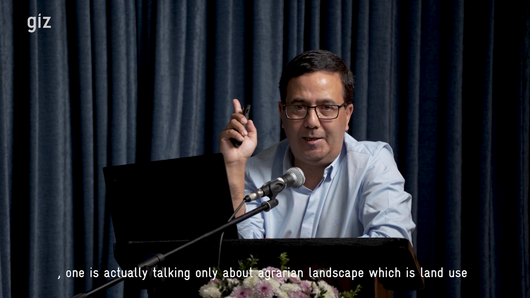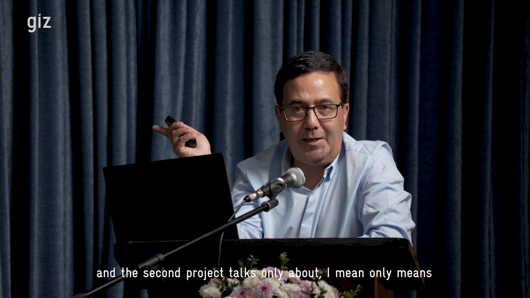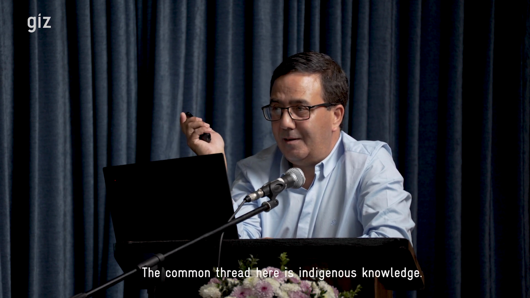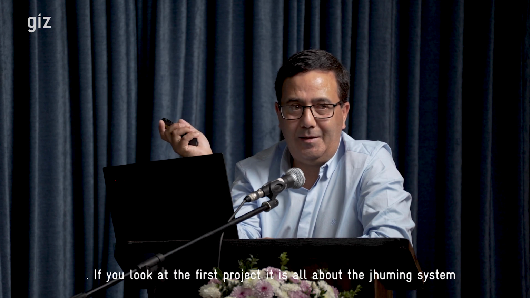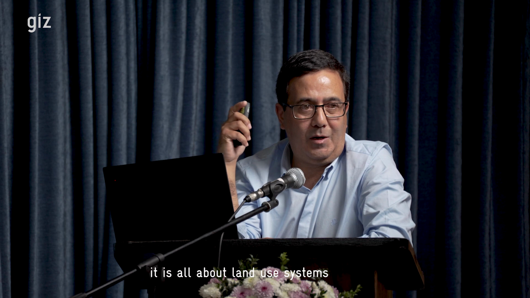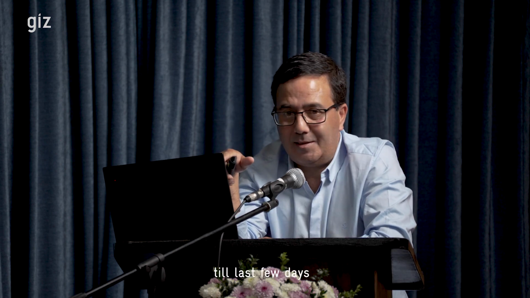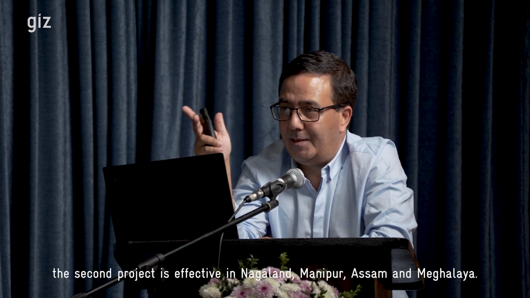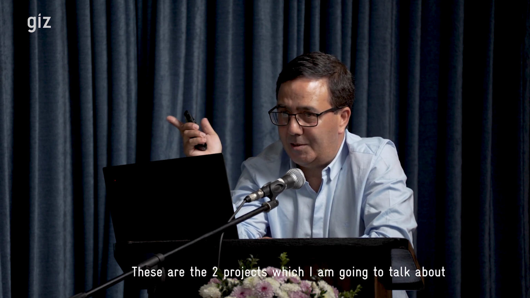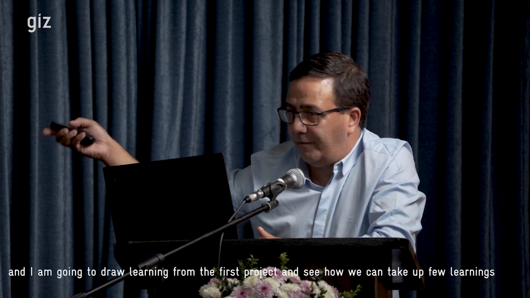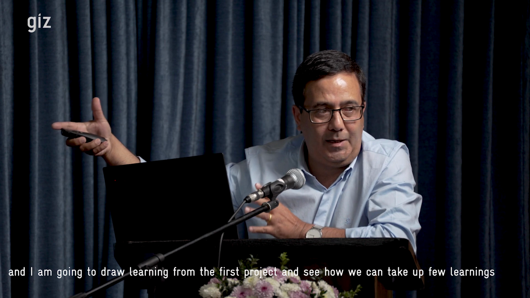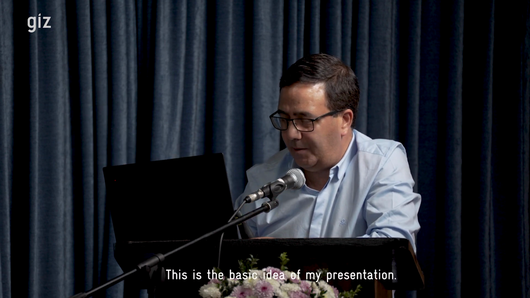One is talking only about the agrarian landscape, which is basically land use. The second project's focus is on aquatic resources. But the common thread here is indigenous knowledge. The first project is all about the jhum system and land use systems. It was effective in Nagaland, Mizoram, and Meghalaya. The second project is effective in Nagaland, Manipur, Assam, and Meghalaya. I'm going to draw learnings from the first project and see how we can take them to the next project. That's the basic idea of my presentation.